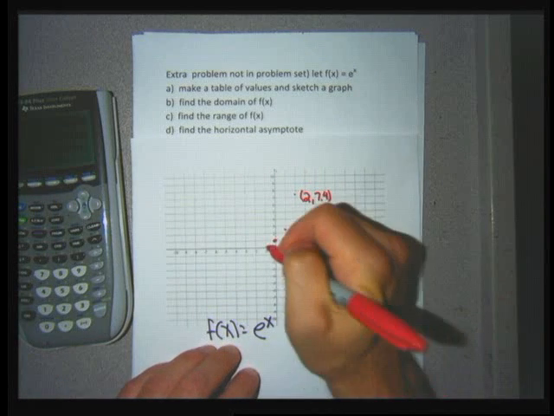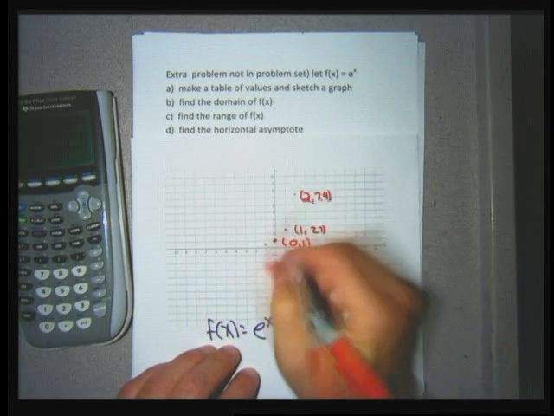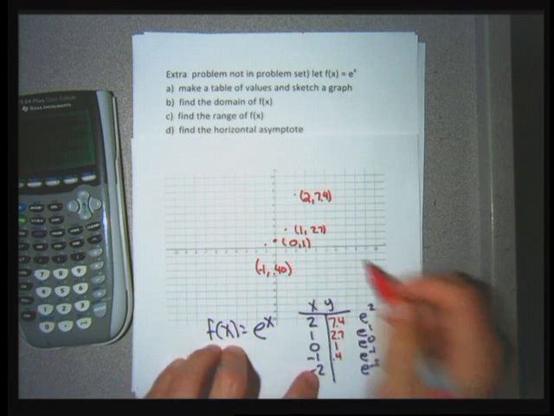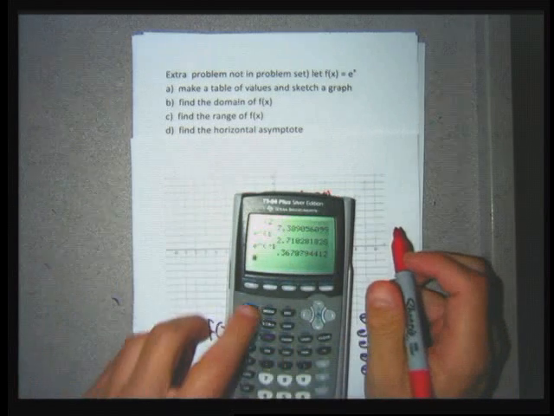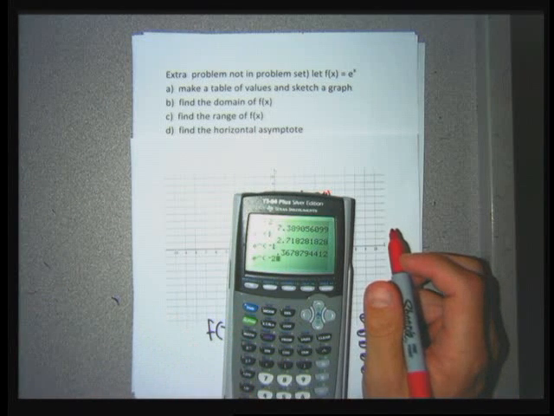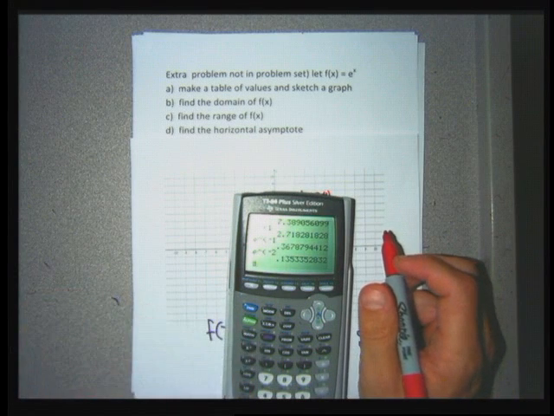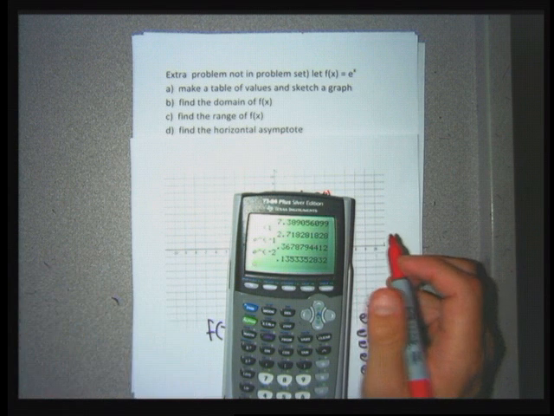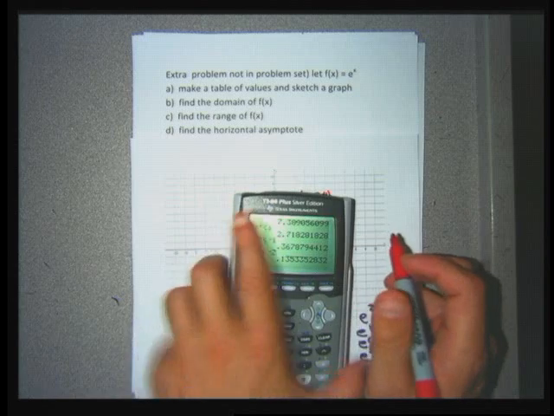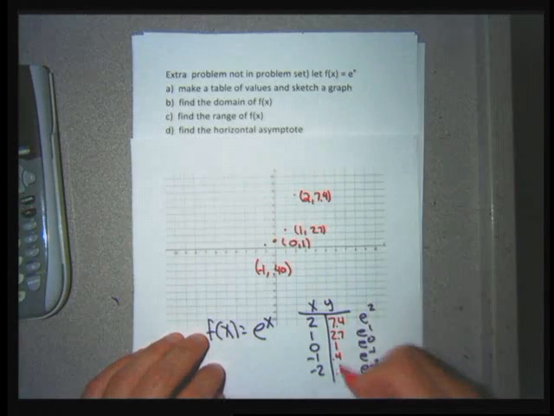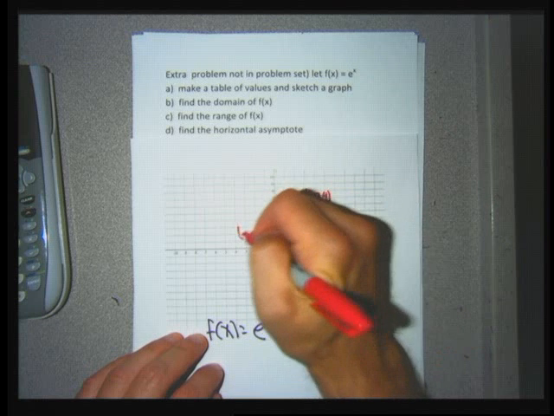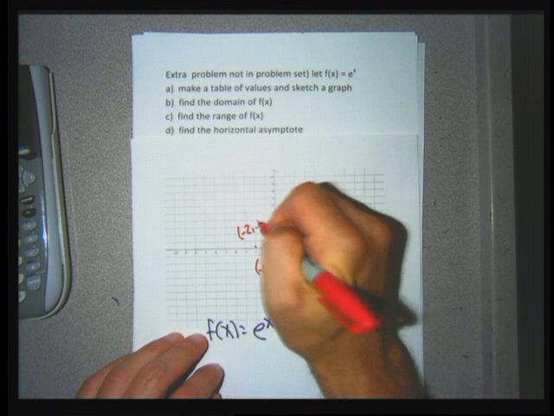So negative 1 and 0.4, which is under halfway. And then for negative 2, e to the negative 2 power, I'm going to write 0.1. I could write 0.14, I'm just going to write 0.1. Again, I don't need to be that accurate. This is close enough for accuracy. So negative 2, 0.1 is just really, really tight to the x-axis.